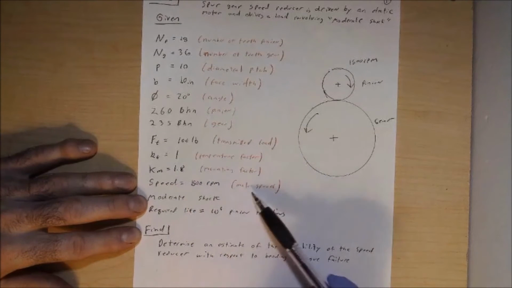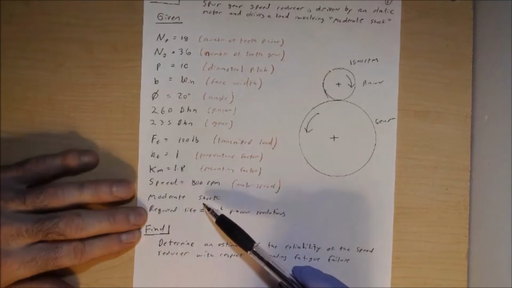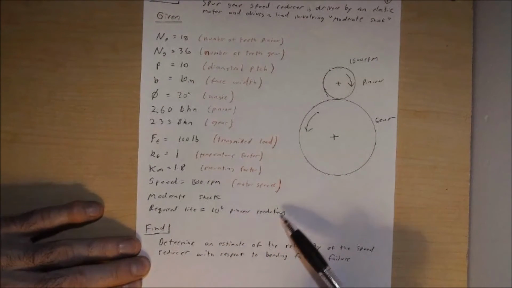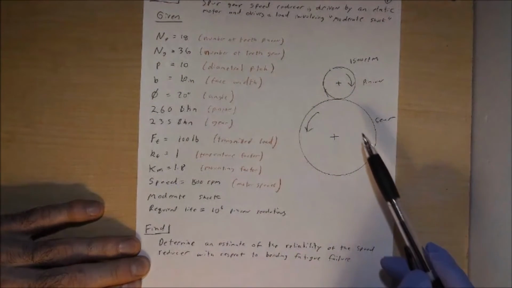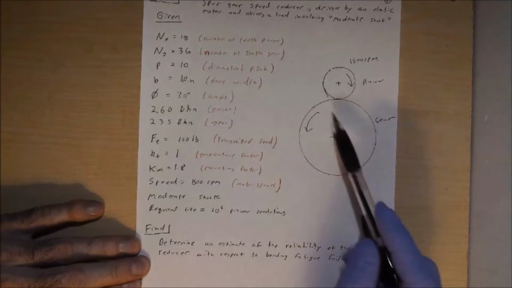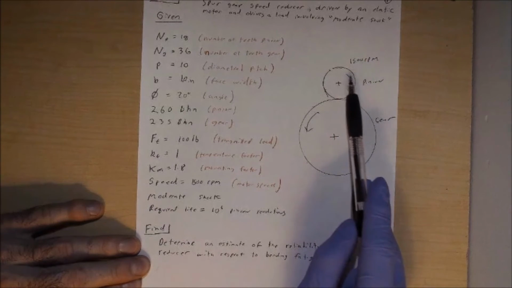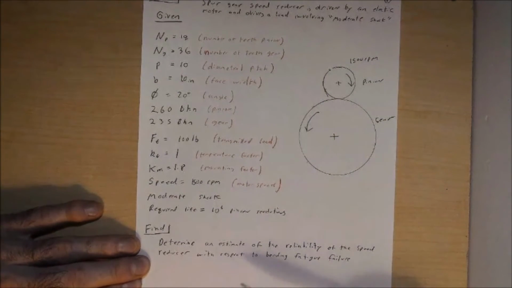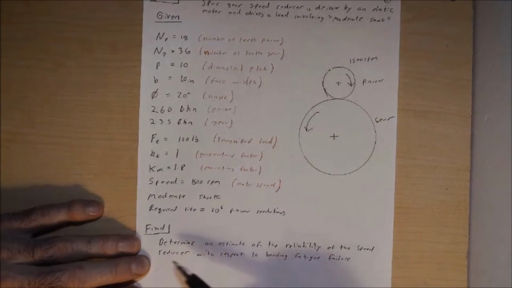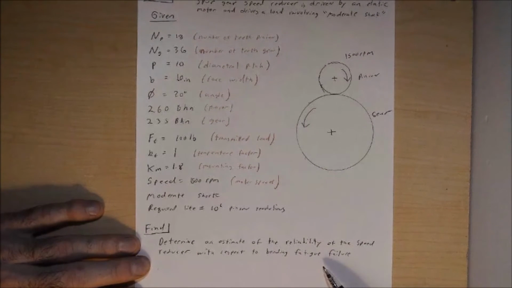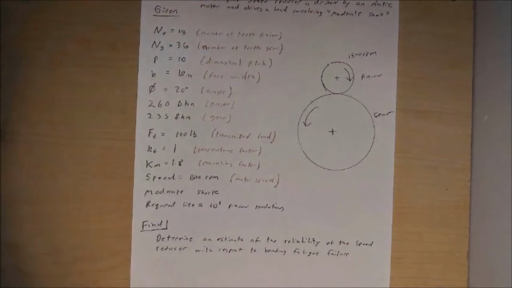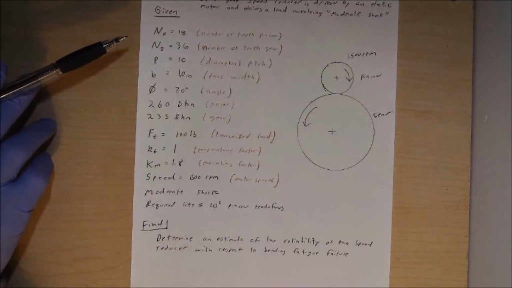We have our speed given to us, our motor speed is 1500 RPM. We know that it's moderate shock, and we know the required life is 10 to the 6 pinion revolutions. So over to the right here, we have our diagram. We have our big gear. We have our pinion. We know it's spinning at 1500 RPM. Here's the direction of rotation here. Here's the direction of rotation there. And they're asking us to determine an estimate of the reliability of the speed reducer with respect to bending fatigue failure. So we have a lot of information given to us in the problem statement. Now we clearly have a spot to come back to, look at what variables they are, and how they relate to our problem.